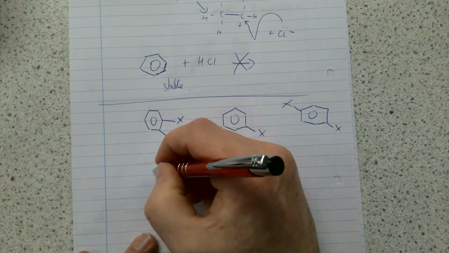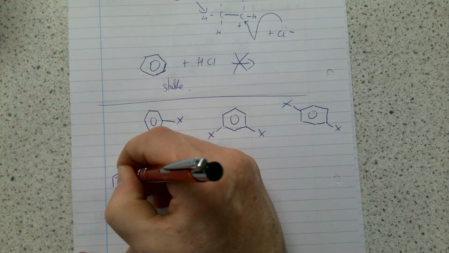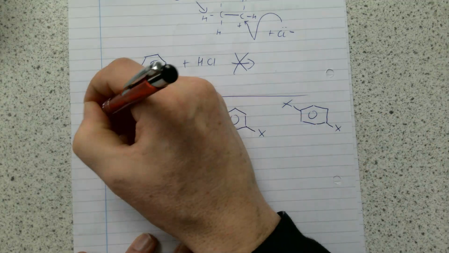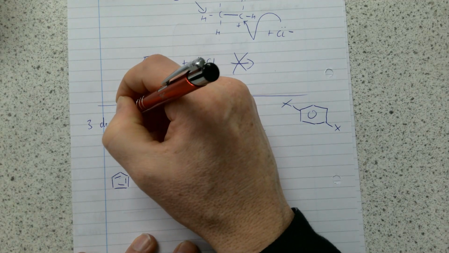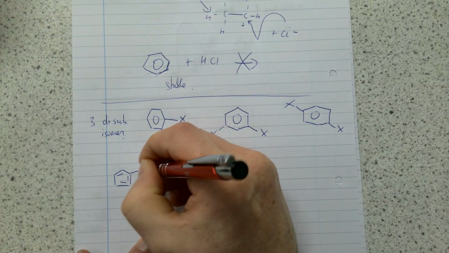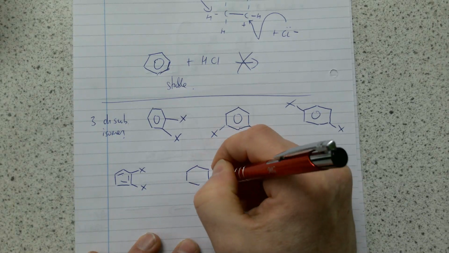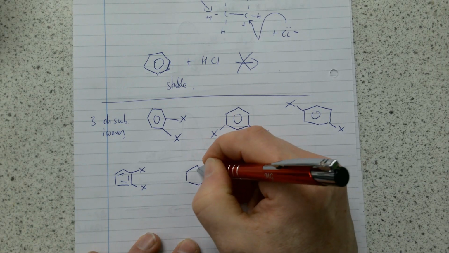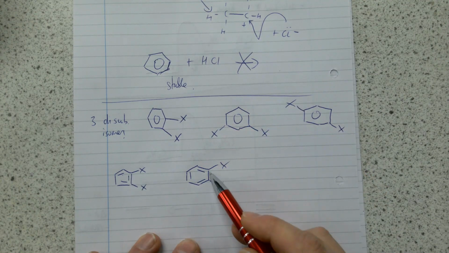But if Kekulé was right, there'd be a whole load of possibilities. There are only three di-substituted isomers. So we've got that one, or that one where X is at either side of the double bond or either side of the single bond.